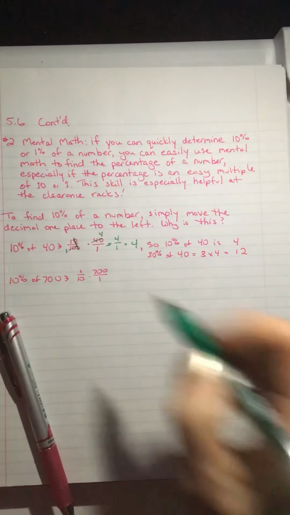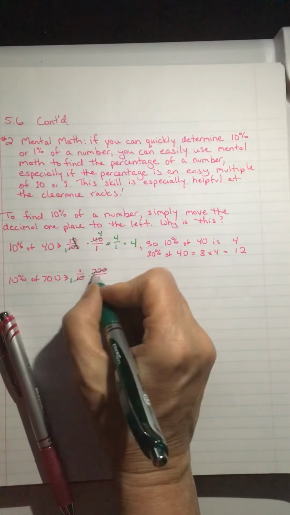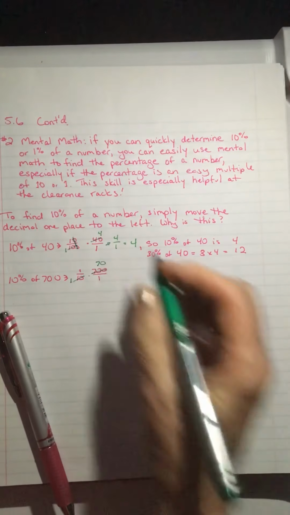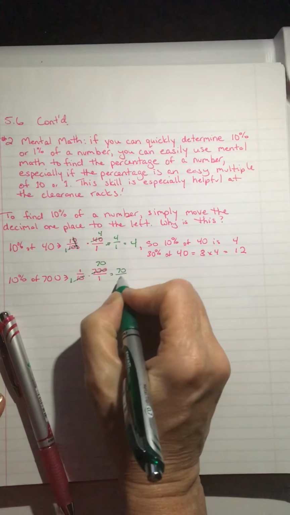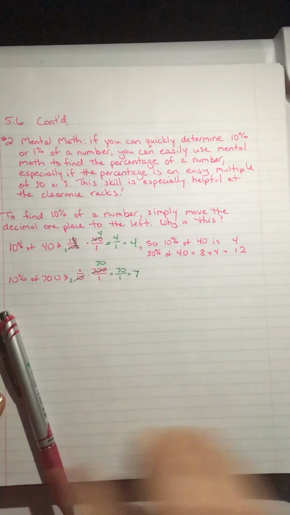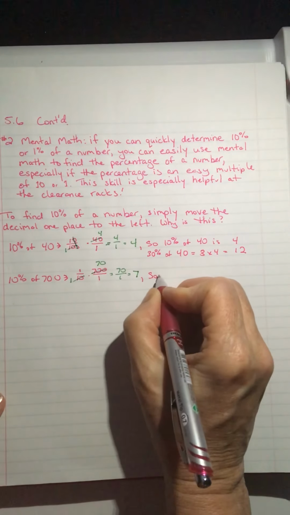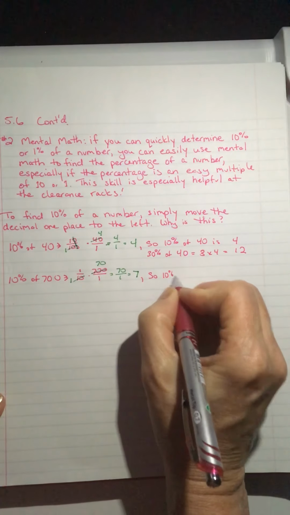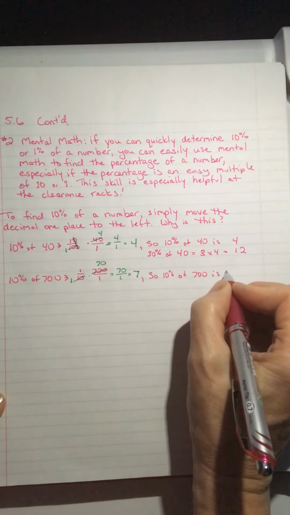And we can cross cancel. 10 goes into itself one time and into 700 70 times. And so we end up with 70 over 1, which equals 70. So 10% of 700 is 70.